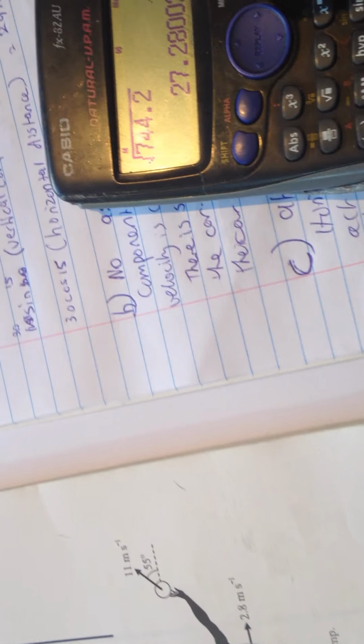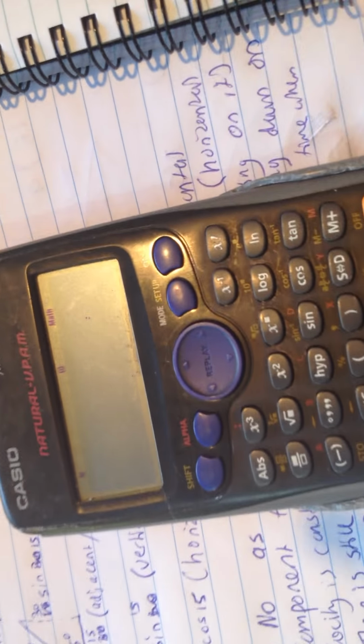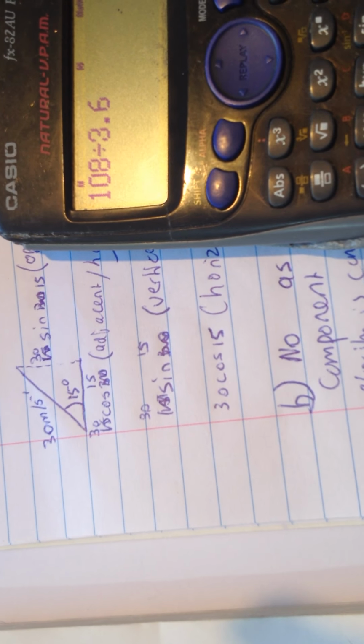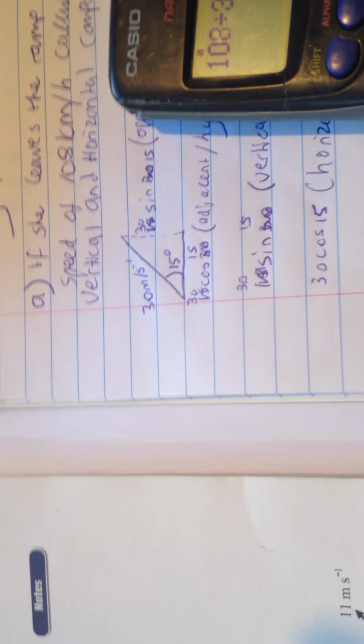So firstly, to make it easier, let's convert the 108 kilometers per hour into meters per second. So that is 108 divided by 3.6, which is 30 meters per second.